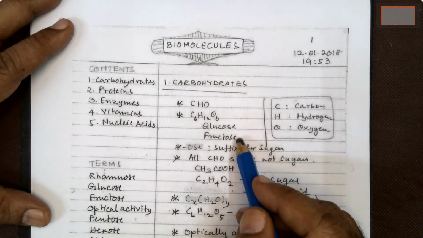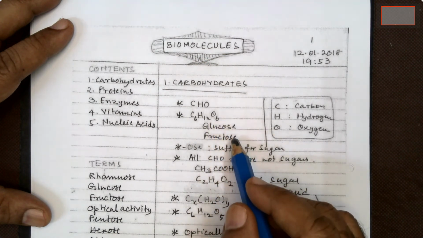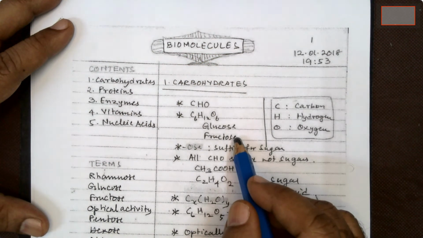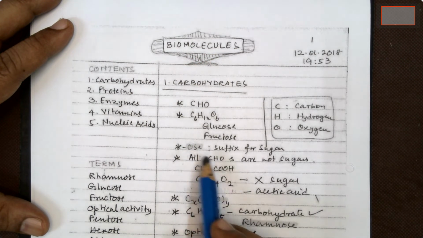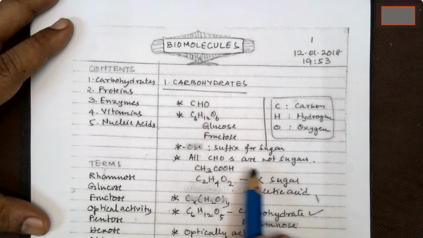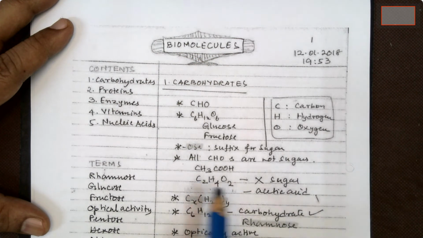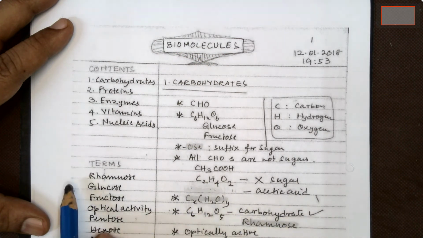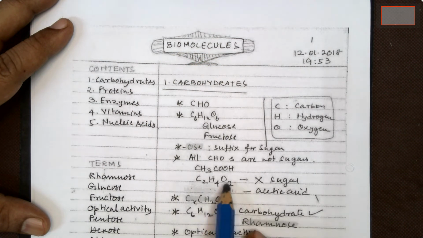Similarly, fructose, even though it has the same molecular formula, is structurally different because here it has keto functionality. And as I already suggested, ose is the suffix used for sugar. All CHOs are not sugars. In fact, we have acetic acid, C2H4O2. When we simplify, you get CH2O. It doesn't mean it's a sugar, it is acetic acid.